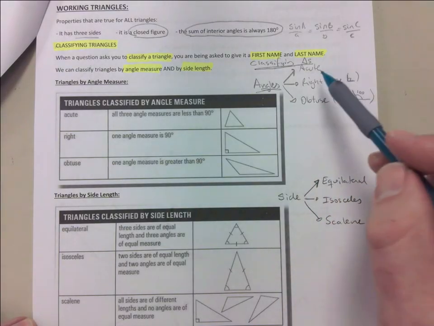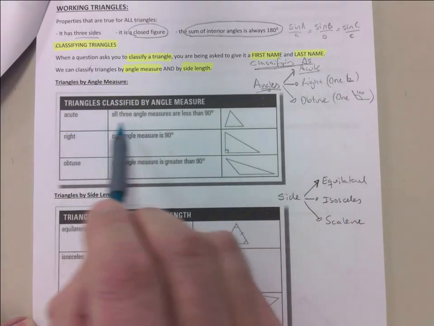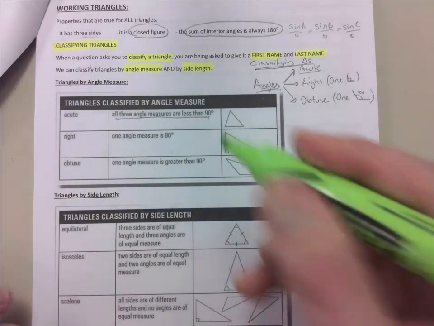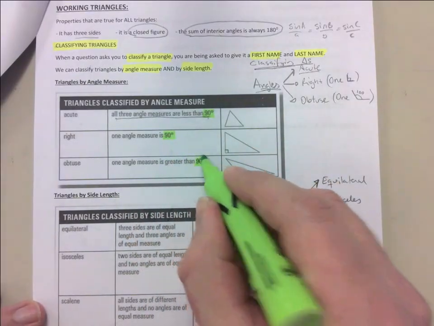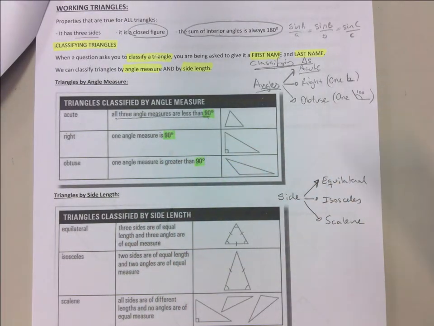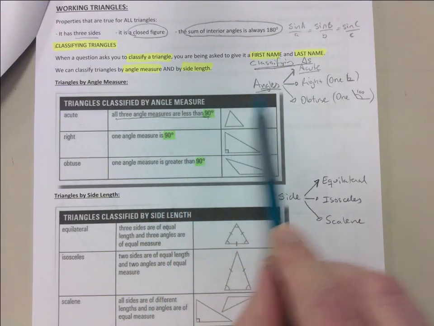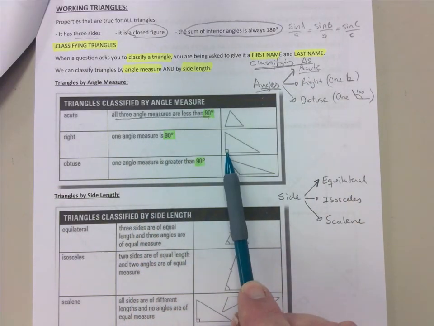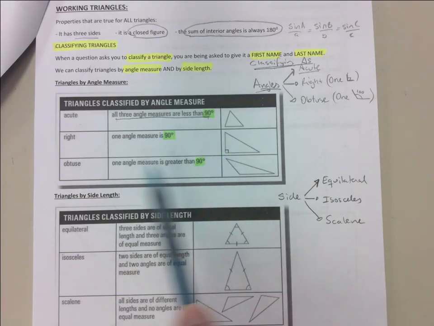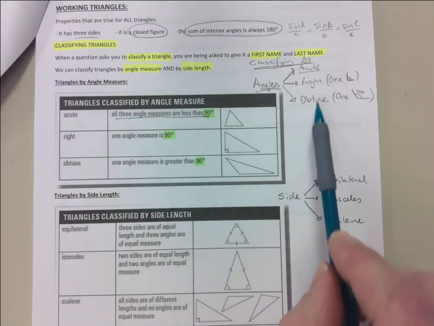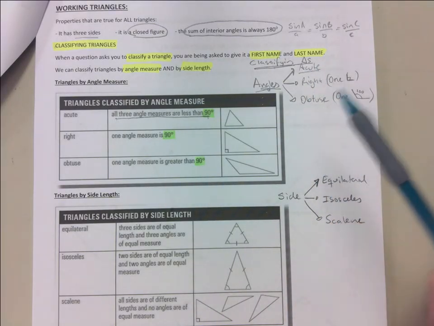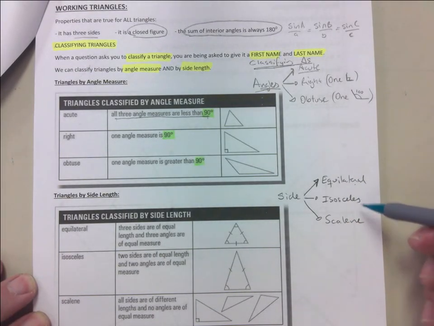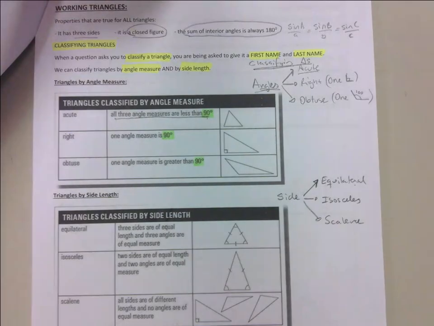What you need to remember is that in an acute triangle, all angles are less than 90. What's the common factor here? 90, right? 90 is kind of like our reference. If all 3 are less than 90, you've got an acute. If you have one that is exactly 90, you've got a right triangle. If it's obtuse, then you've got an obtuse triangle. So that's what it is. And then you go by side lengths. You've got equilateral, isosceles, scalene. Okay? Let's keep going.